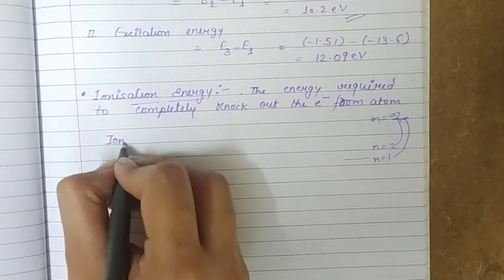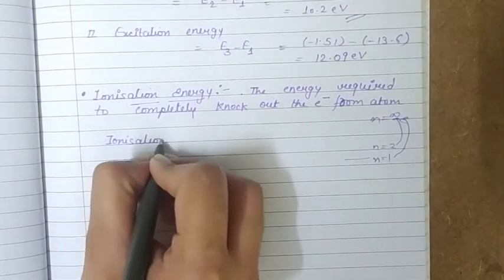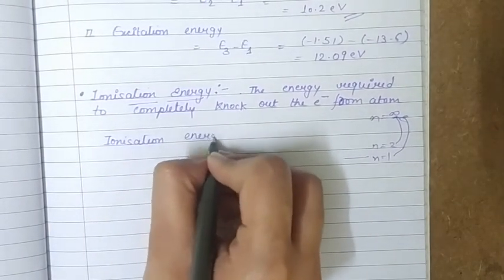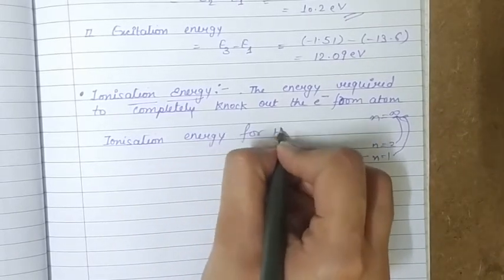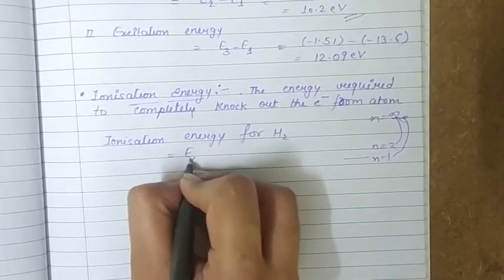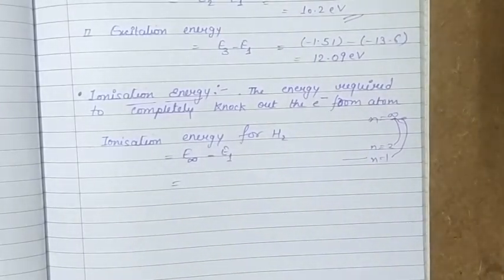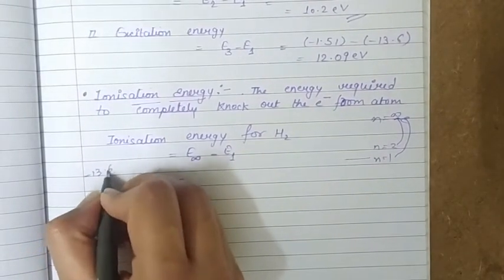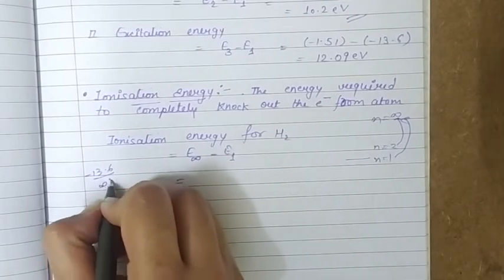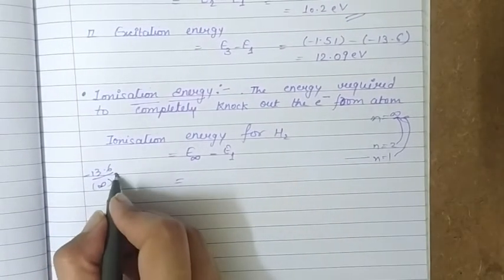So ionization energy for hydrogen is equal to E infinity, that is E final minus E initial. Now E infinity is minus 13.6 over infinity square, because it was minus 13.6 over n square.